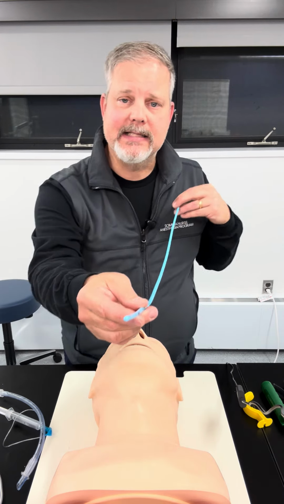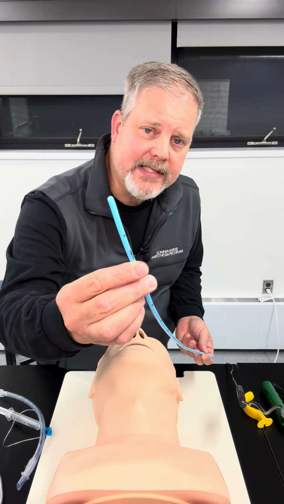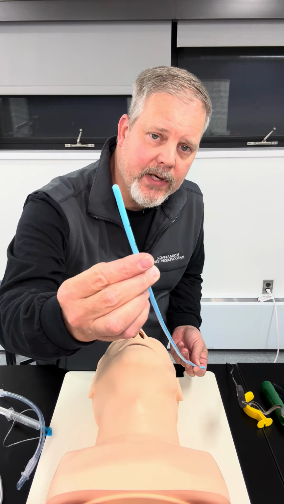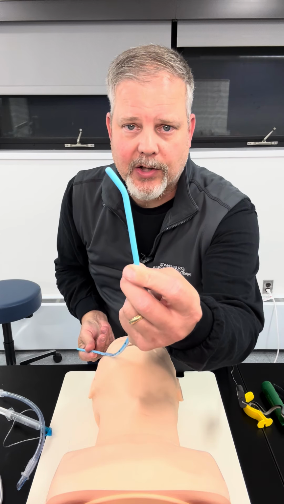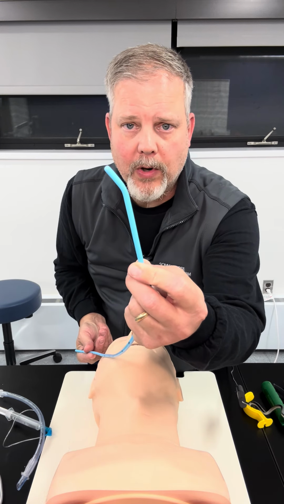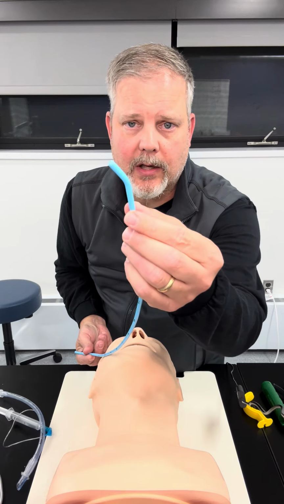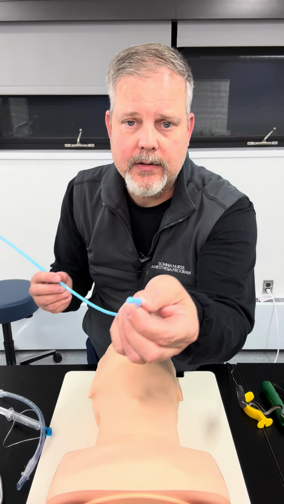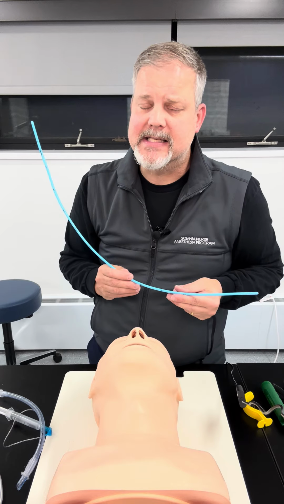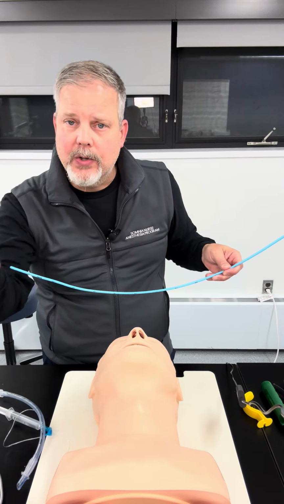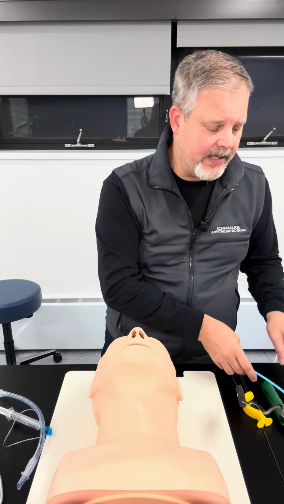And what you're going to see, if you can look at it here, is two different ends of this. You're going to see one end that is straight, and then one end that has a curvature to it. So we're going to be placing the end with the curvature down in through the airway and into the trachea. And there's a specific purpose behind that, which I'll go over with you in just a minute.